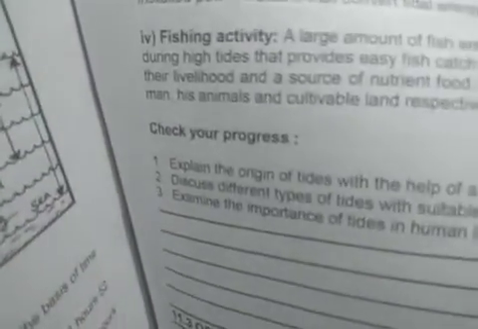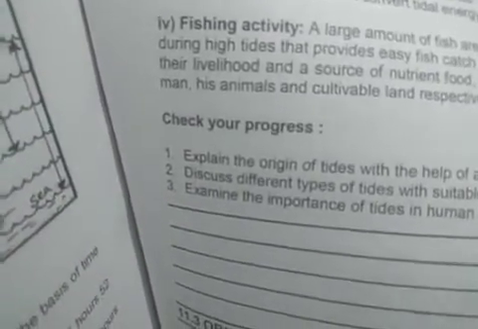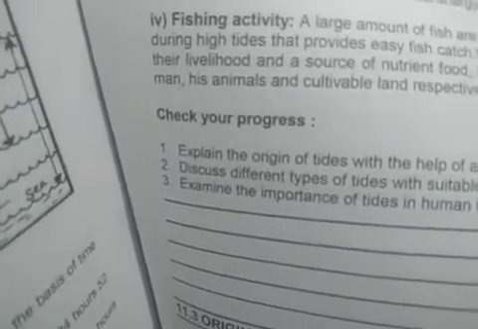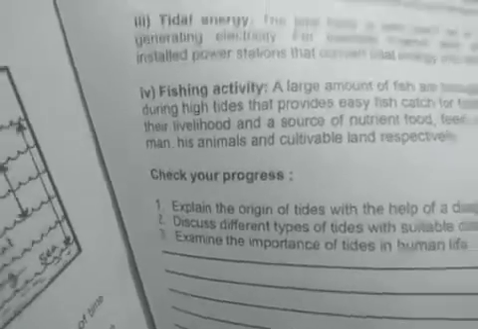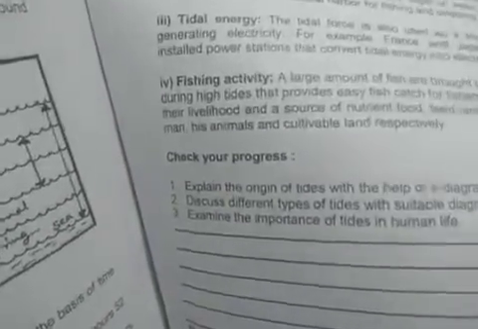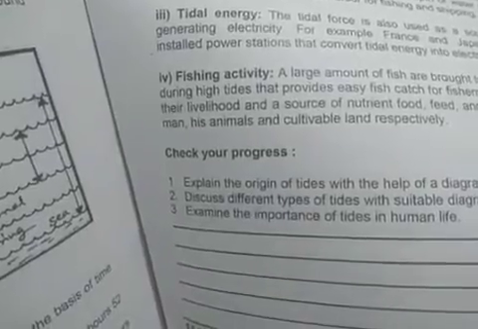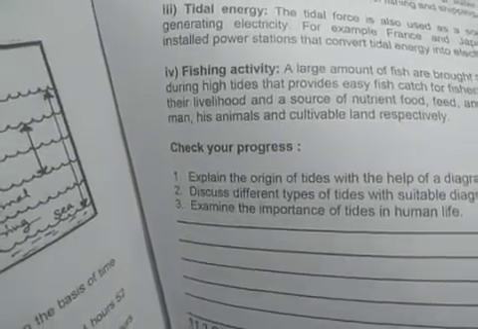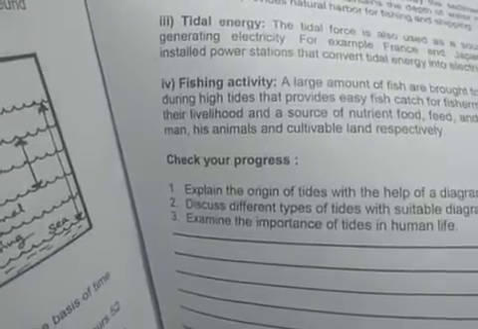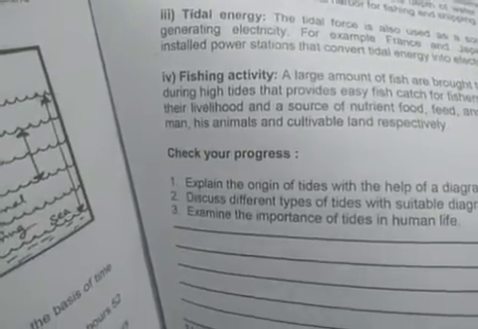Tides clear away the sediments brought by the river and thus maintain the depth of water near the coast that provides natural harbor for fishing and shipping. Third, tidal energy. The tidal force is also used as a source for generating electricity. For example, France and Japan have installed power stations that convert tidal energy into electricity.